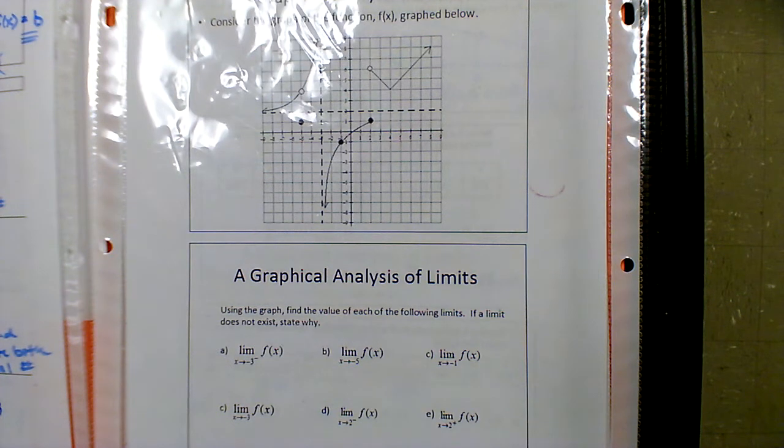Just as a reminder, if you don't see that little plus or minus in the exponent spot, you have to come in from both sides. You have to check the left and the right.